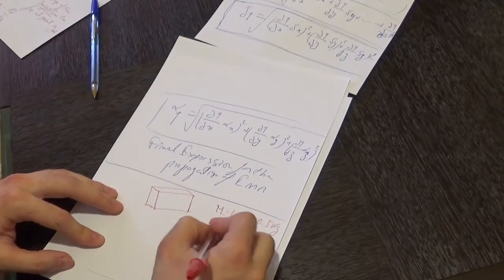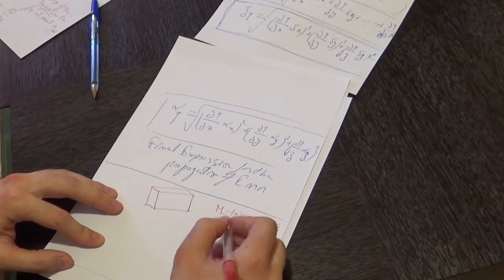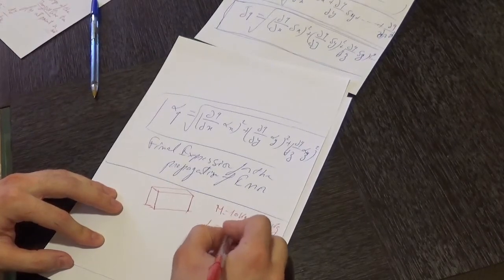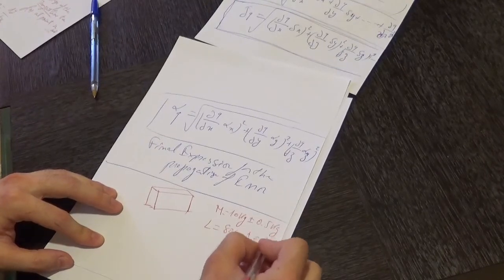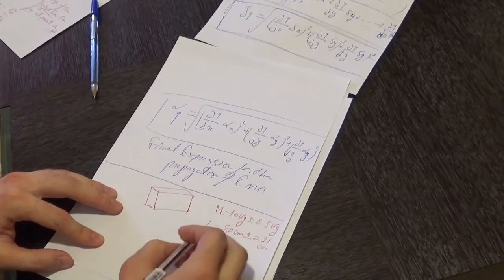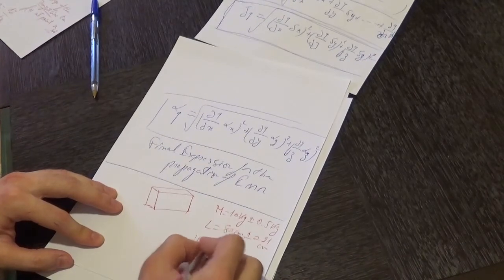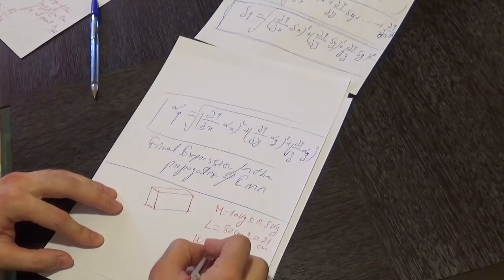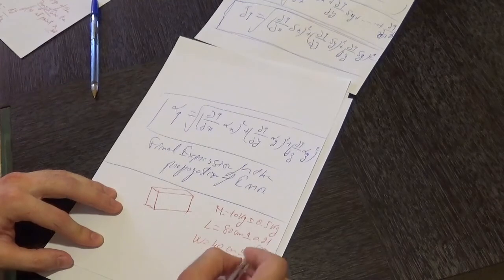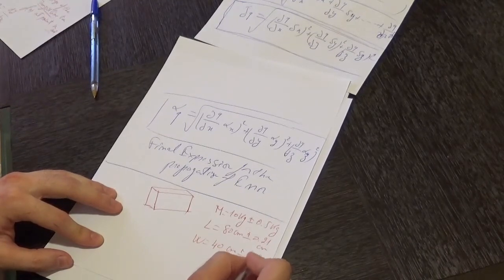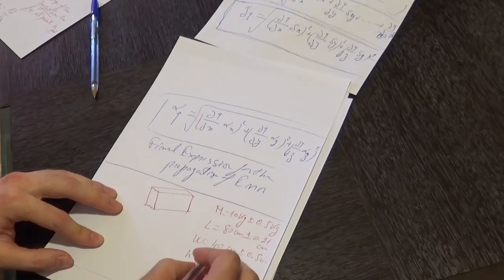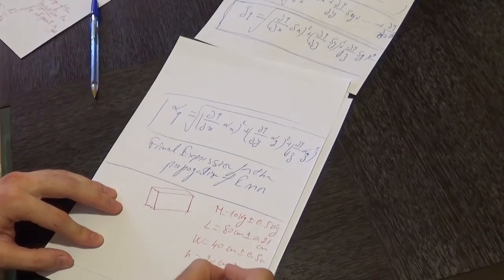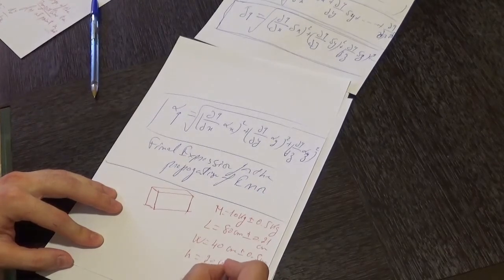It has a certain length of, let's say, 80 centimeters plus minus 0.21 centimeters. It has a certain width of 40 centimeters plus minus 0.5 centimeters and a certain height of 20 centimeters plus minus 0.6 centimeters.